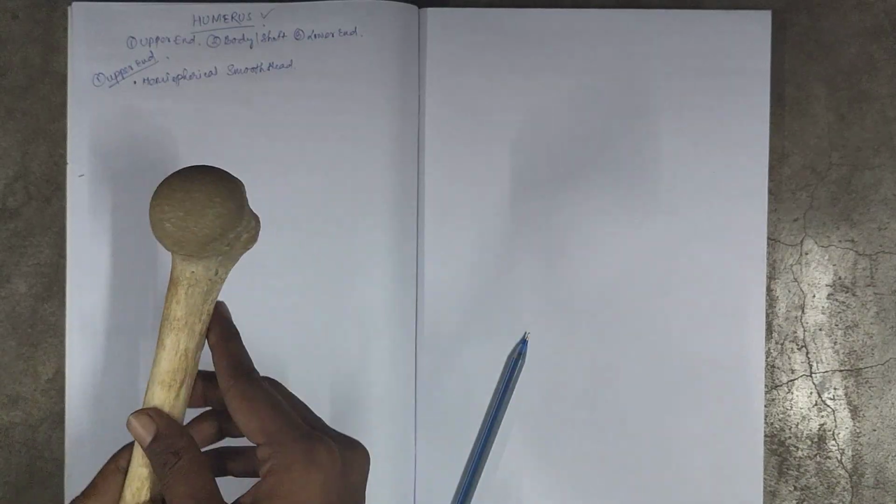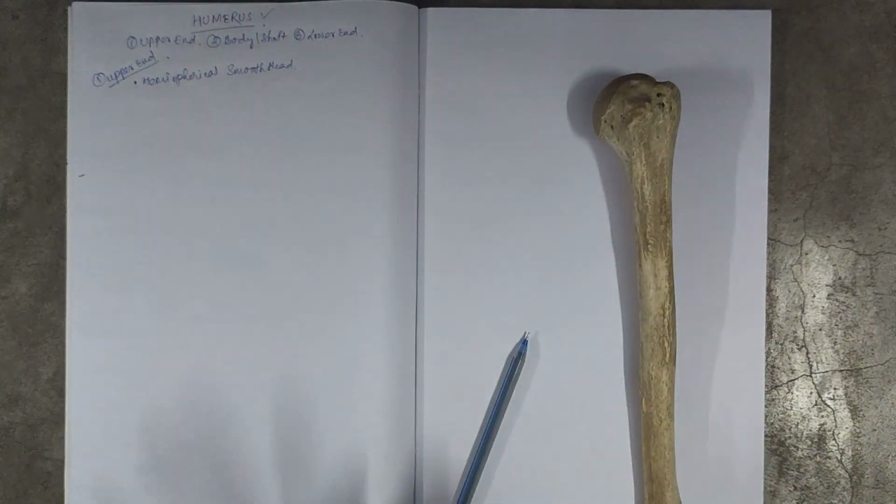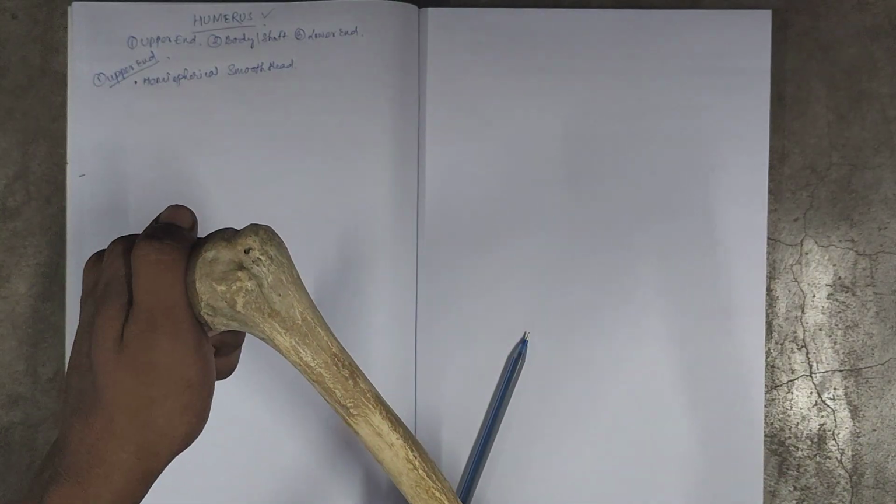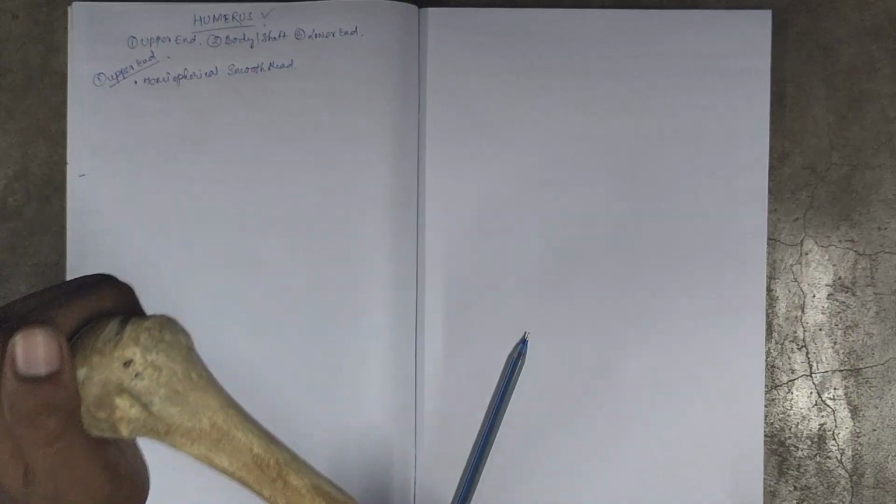You can see this part, and this hemispherical smooth head is directed upwards and medially, and it articulates with the glenoid cavity of the scapula, forming the shoulder joint. So this part attaches with the glenoid cavity of the scapula and forms the shoulder joint.